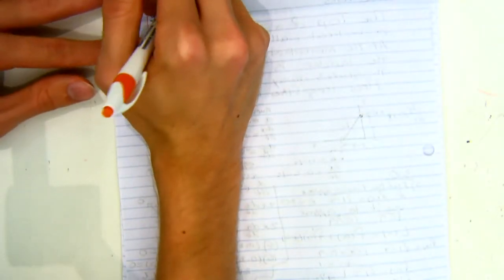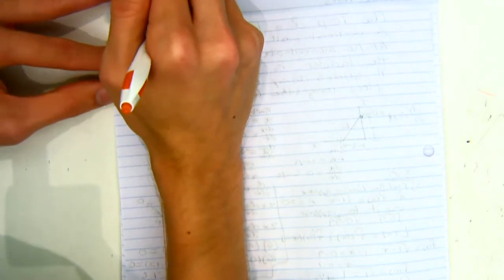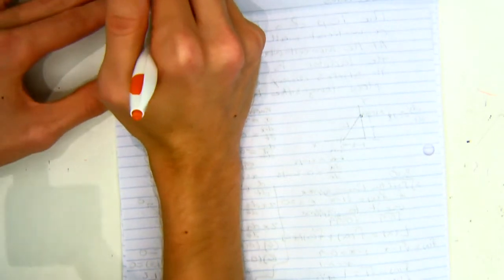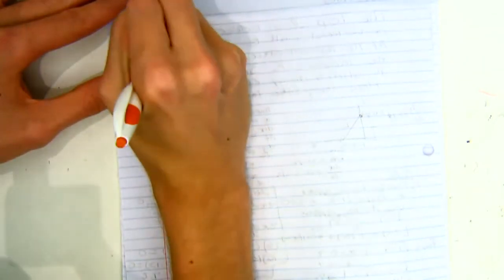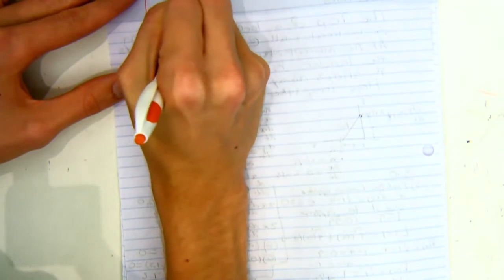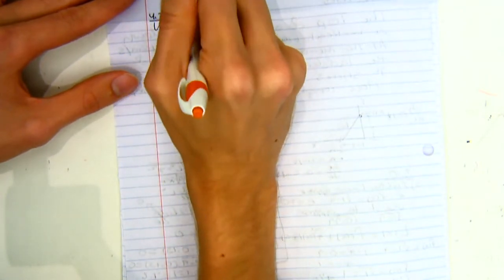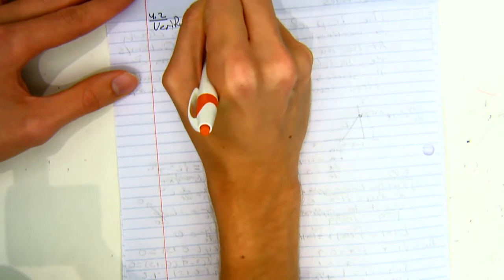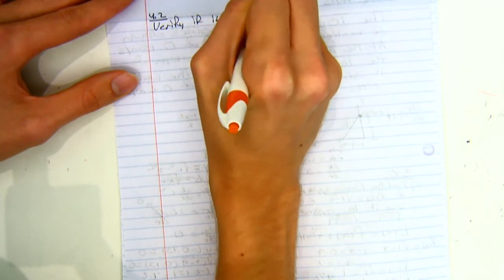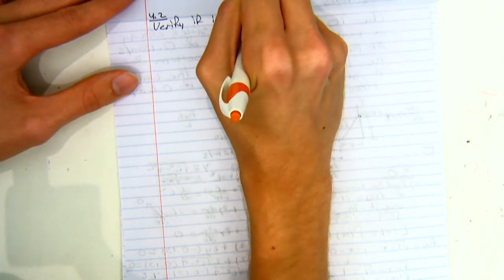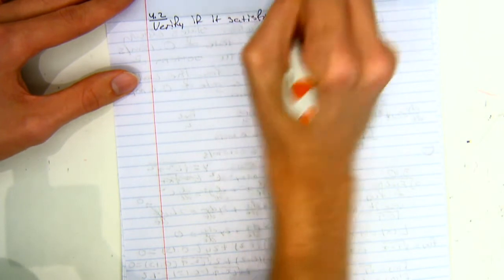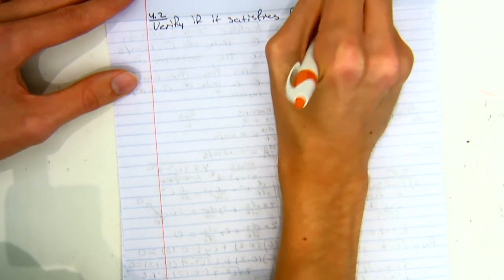All right. So we're going to verify if this function satisfies Rolle's theorem.